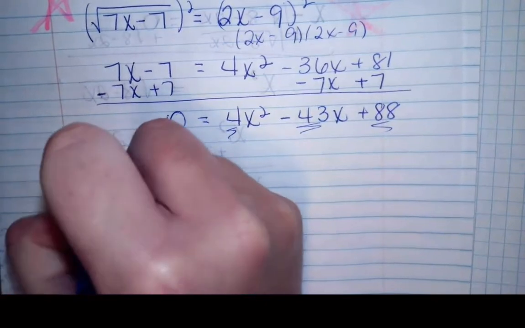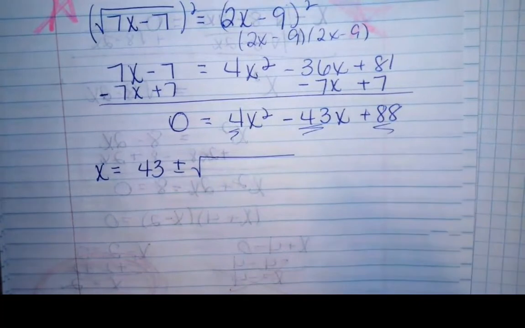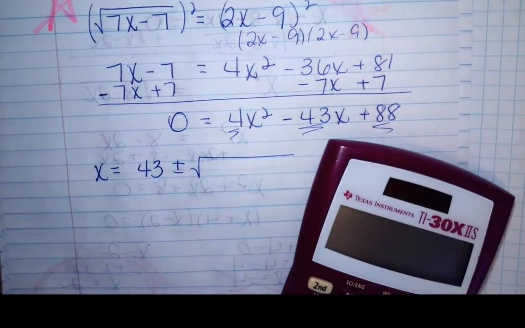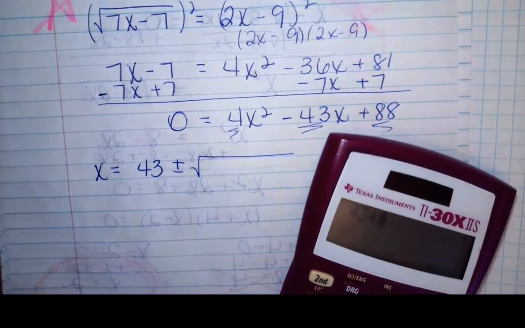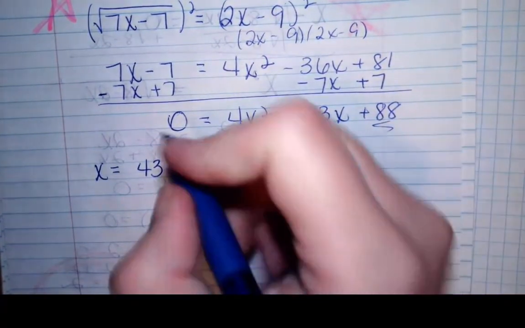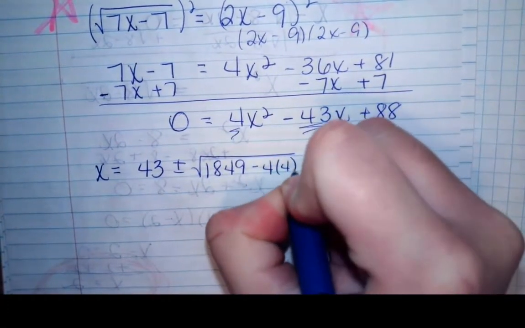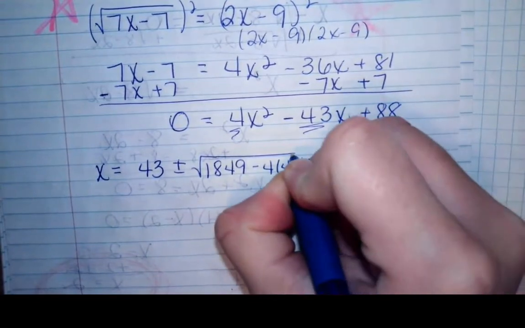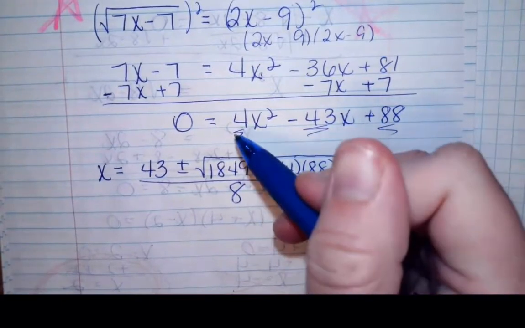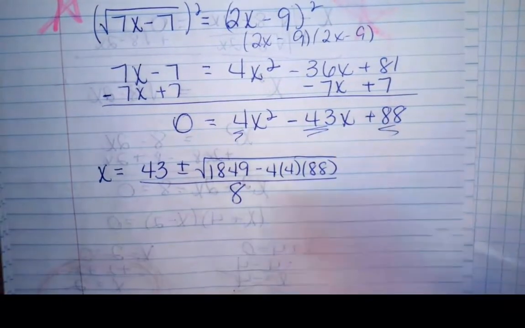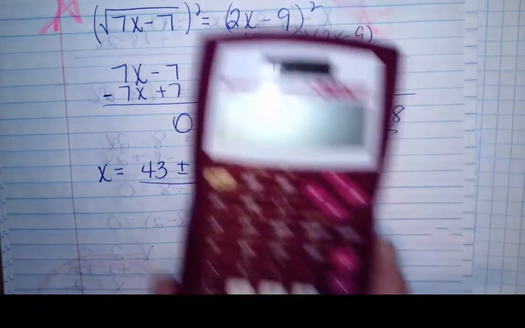So I have x equals negative b, which is positive 43, plus or minus the square root of b squared. So 43 times 43 is, oops, sorry, that's not right. 43 times 43 is 1849, minus 4 times a times c, all over 2a, which is 8. 2 times 4 is 8. All right, so I'm going to do 1849 minus 4 times 4 times 88.